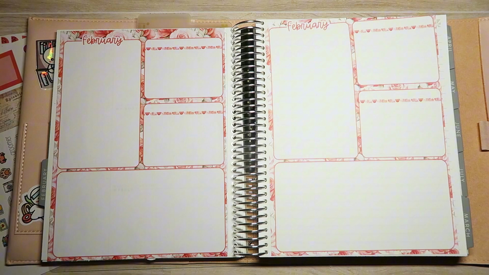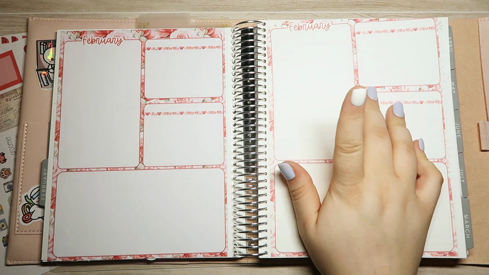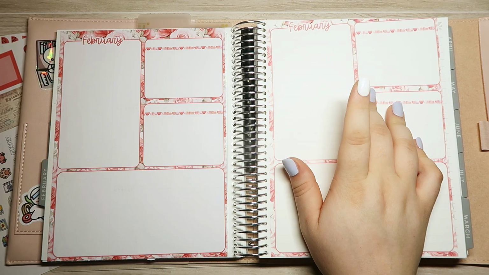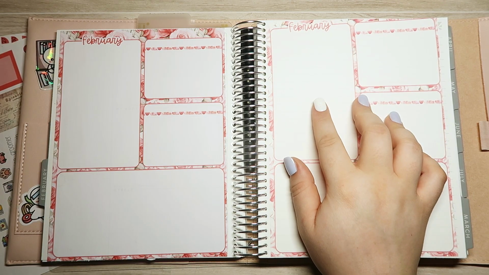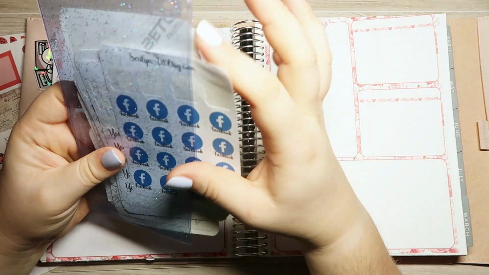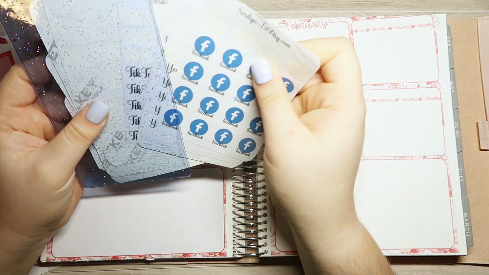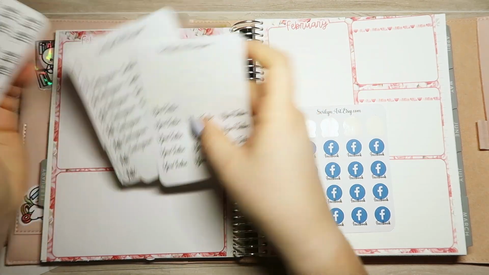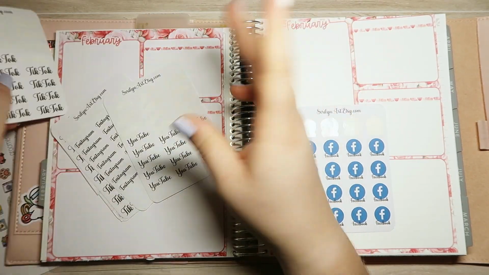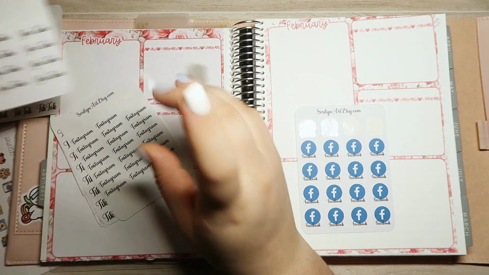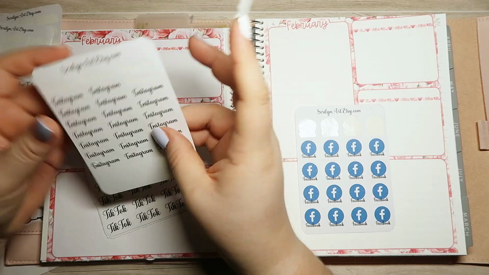So what I am going to do is use this side for my social stats and information, which means I need to get my YouTube, Instagram, and TikTok labels. And I think for this, I am going to actually use my SerilynArt labels. She has scripts available on her shop.